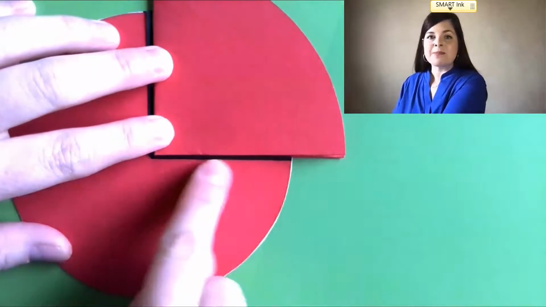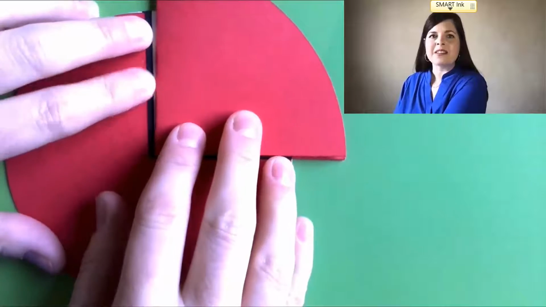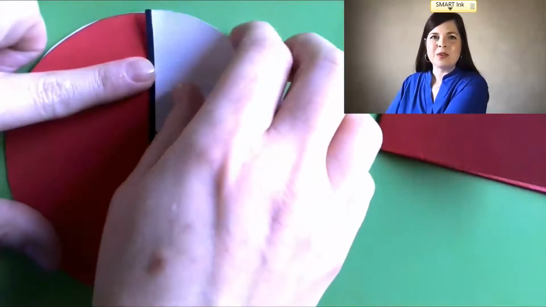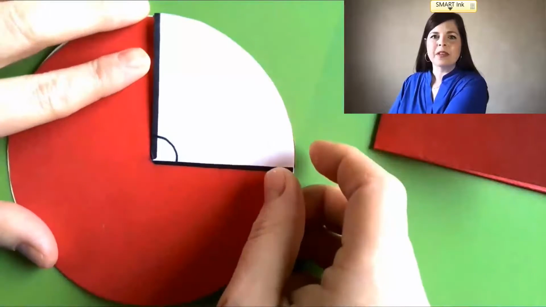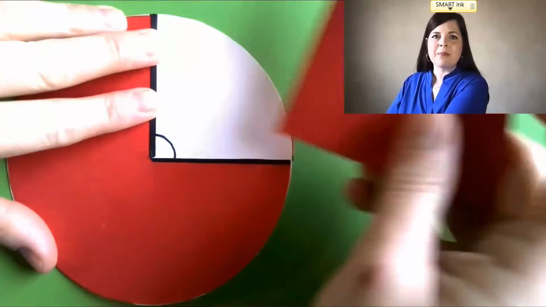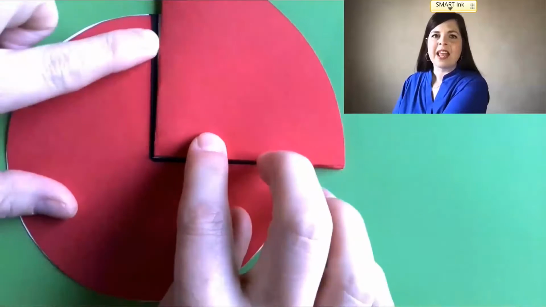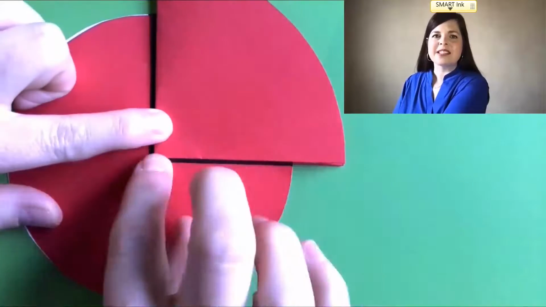So I'm going to match up this bottom segment with the bottom, and then the top segment, oh, I can see it's a little bit off. So I'm going to move my circles. Try again, see if it matches up. And it matches up precisely.